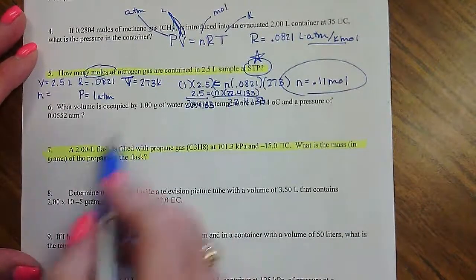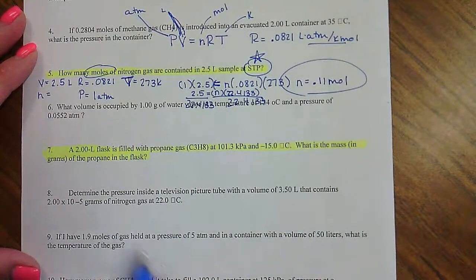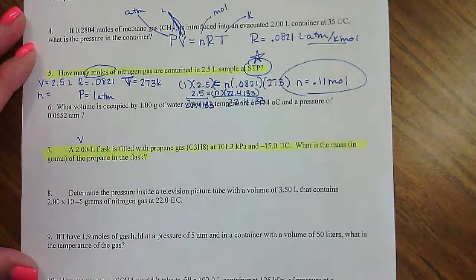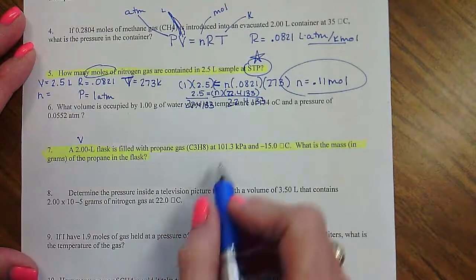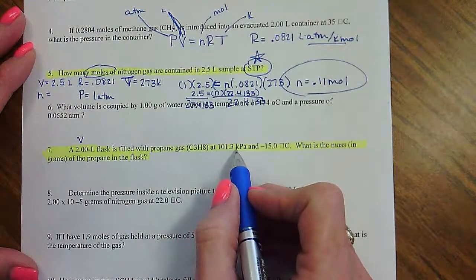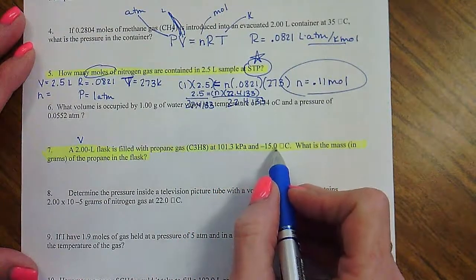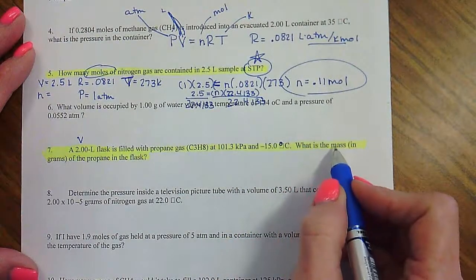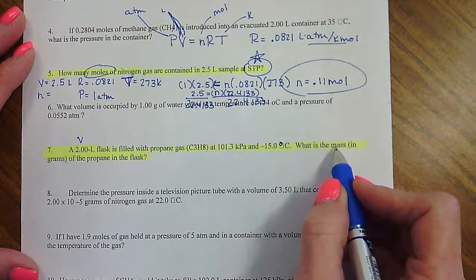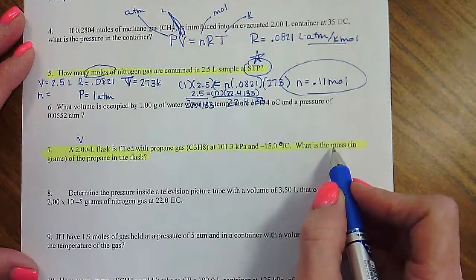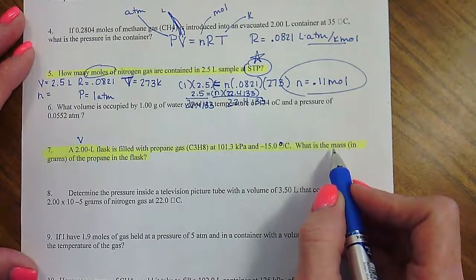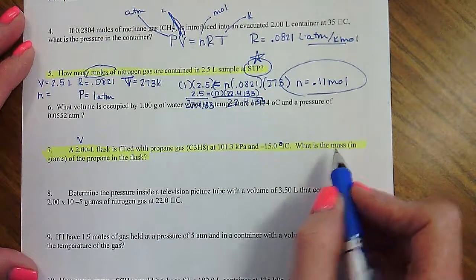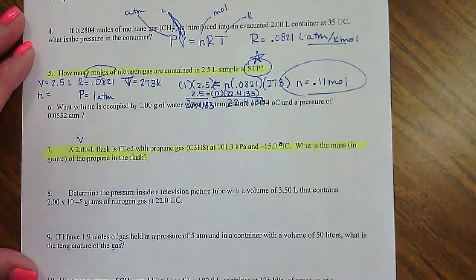All right, so we'll go on to number 7. Keep everything here. We've got some space that we can use down here. A 2-liter flask, that's my volume. A 2-liter flask is filled with propane gas at 101.3 kilopascals and negative 15 degrees Celsius. What is the mass in grams of the propane in the flask? Well, in order to calculate mass, I'm going to need to calculate moles. If I solve for moles, I can multiply by the molar mass of propane.